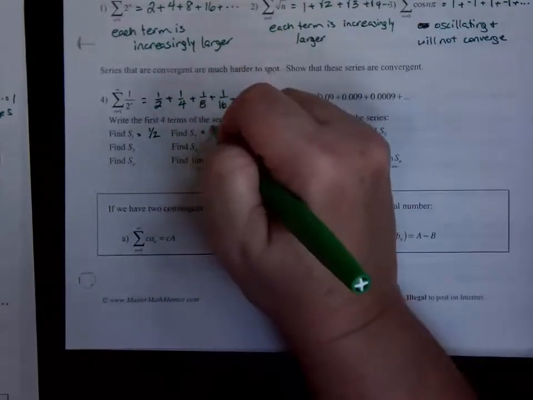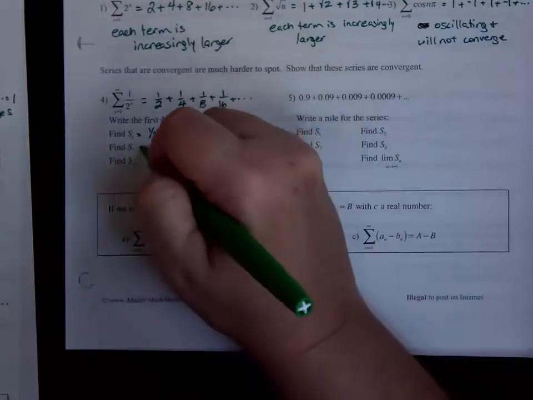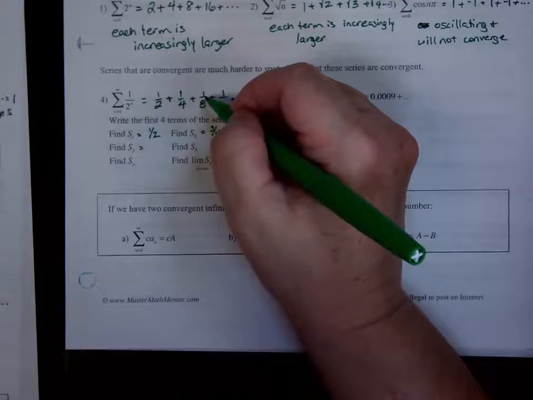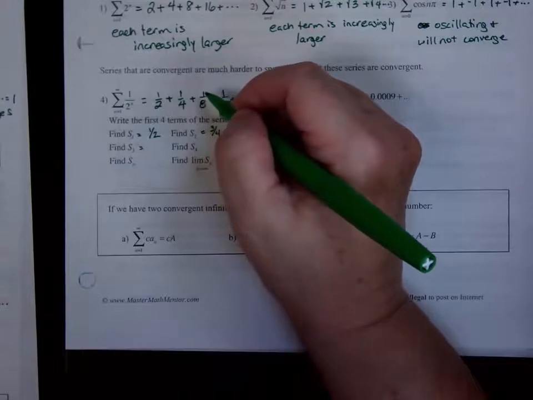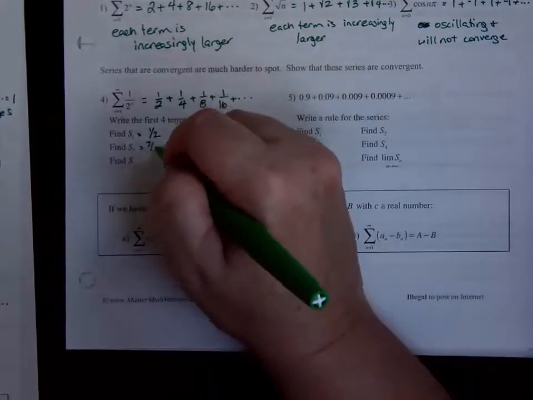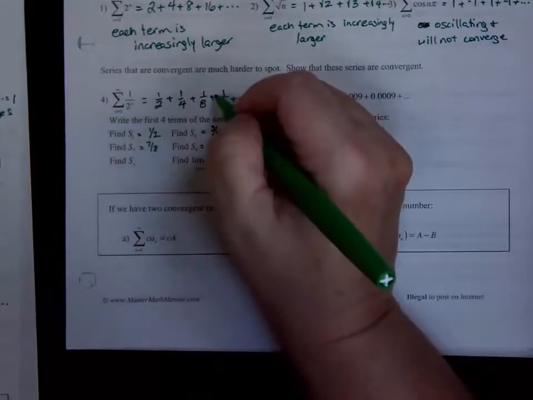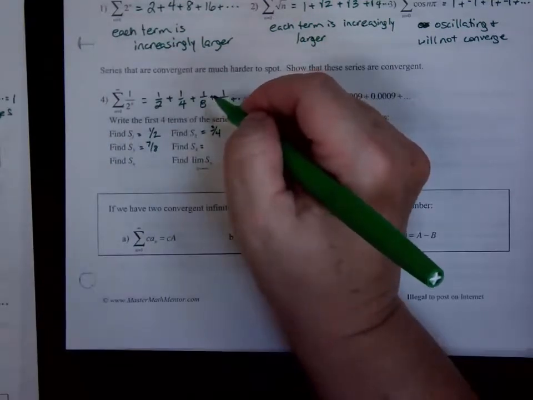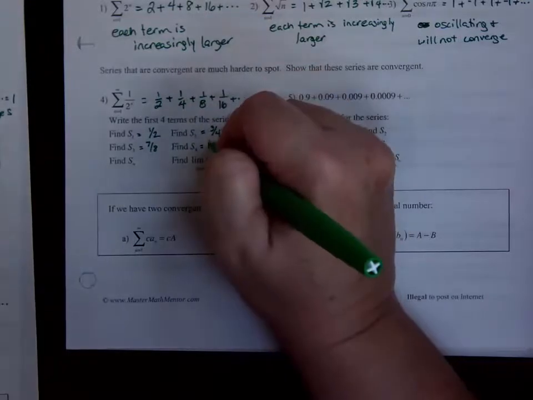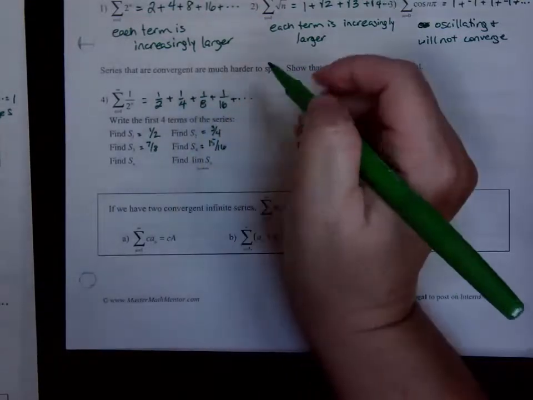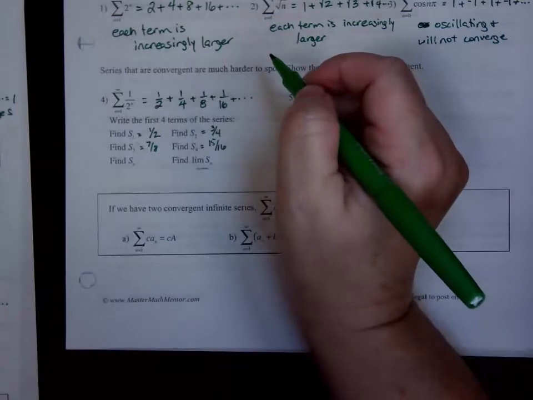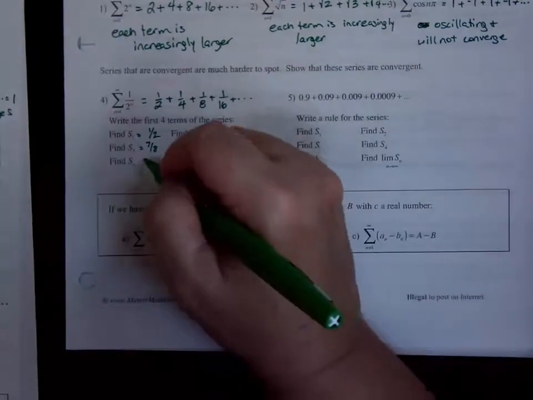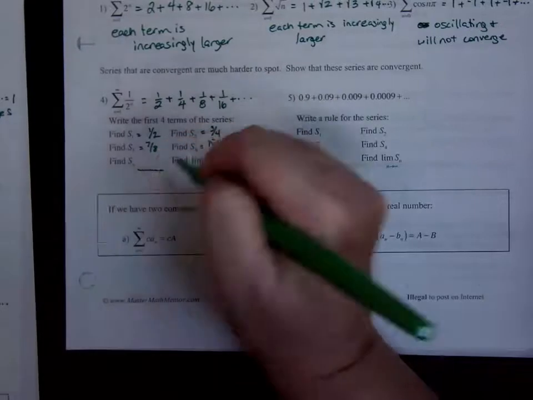3/4. Okay, now take that 3/4 and add on the next term. That is 7/8. So 7/8 and add on the next term after that. 15/16. Okay, now this is the sum up to a specific point. So now what I want to do is write the pattern for the sum.